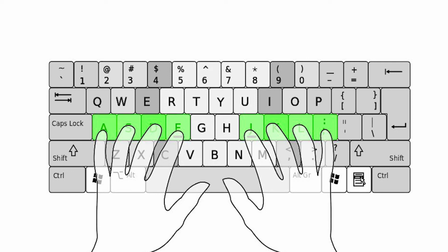Always remember to return to the home key position after typing any word. For example, let's type G by slightly stretching the index finger, then return to the F key.